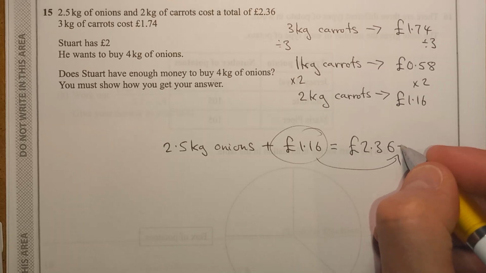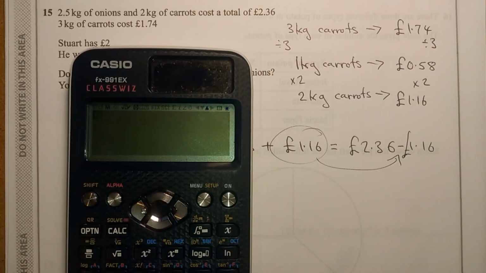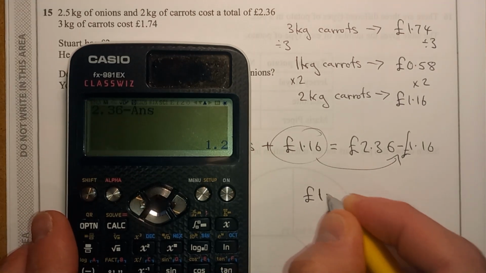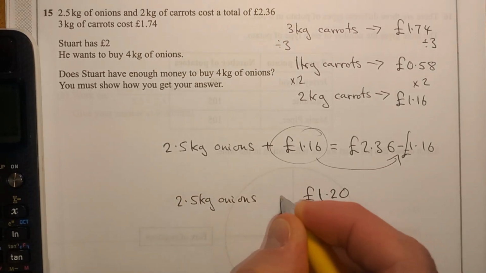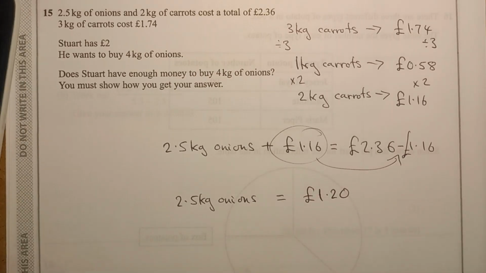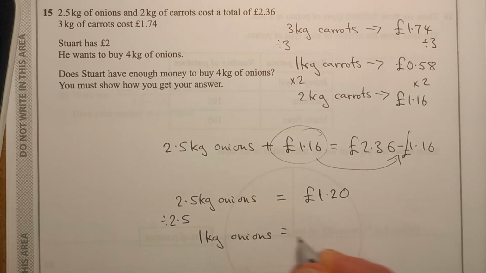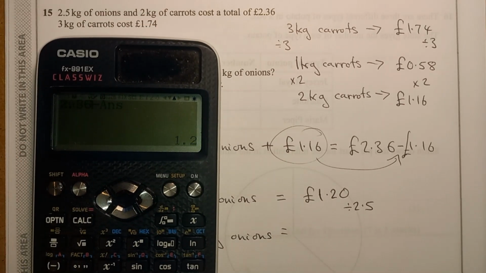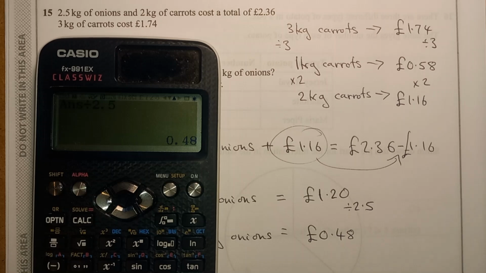So what we can do is move this to the other side, which means we change the operation to a minus. 2.36 minus our answer gives us 1.2 or £1.20. So our 2.5 kilograms of onions is £1.20. Well, let's try and find out what 1 kilogram of onions is. So divide that by 2.5. That's going to give us 1 kilogram of onions. So we also need to divide this by 2.5. So we've still got it in the calculator. Divide by 2.5. That means 1 kilogram of onions costs 0.48 or 48p.